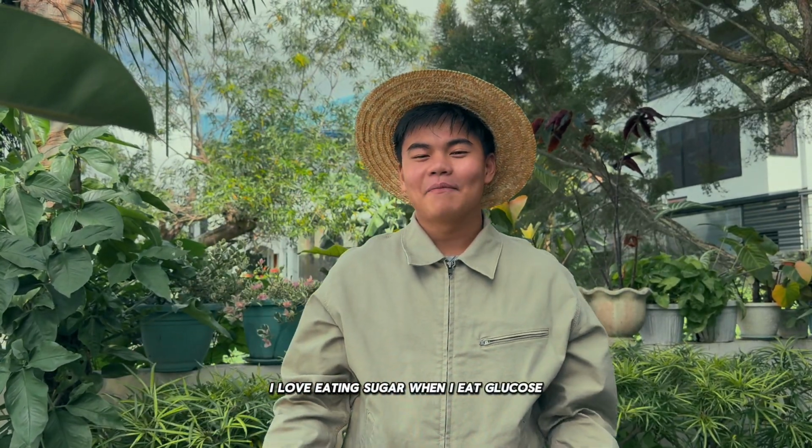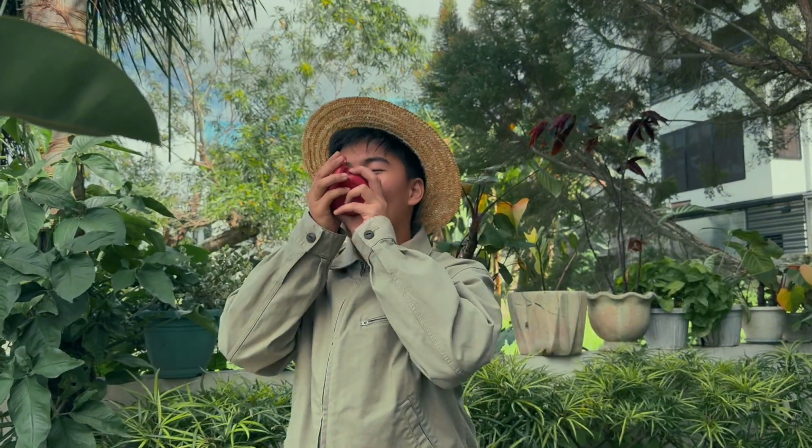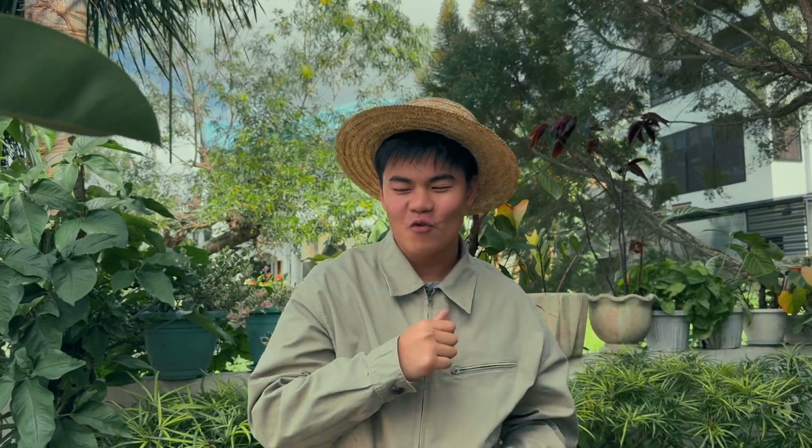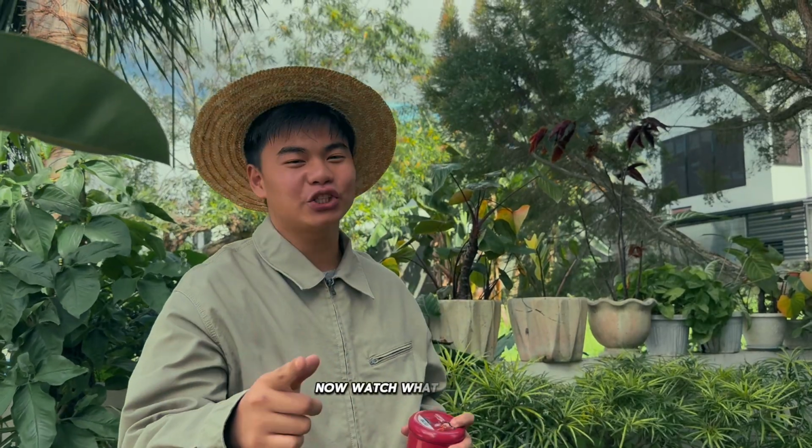Hello humans, I am Saccharomyces cerevisiae. I love eating sugar. When I eat glucose, I produce carbon dioxide and ethanol. Now, watch what happens.